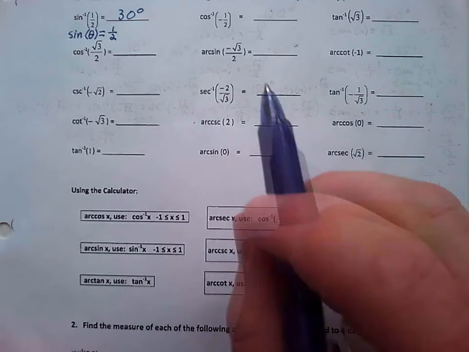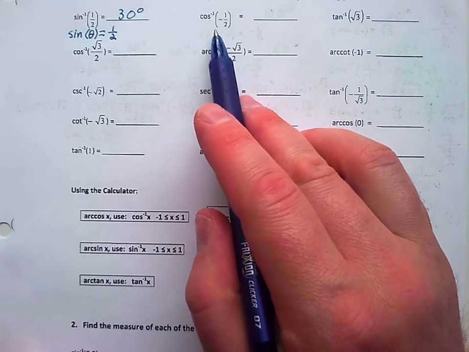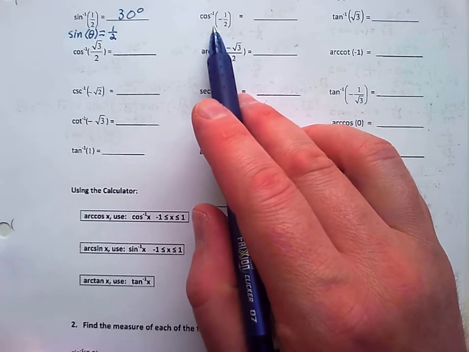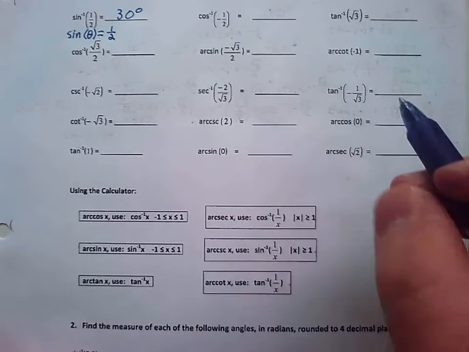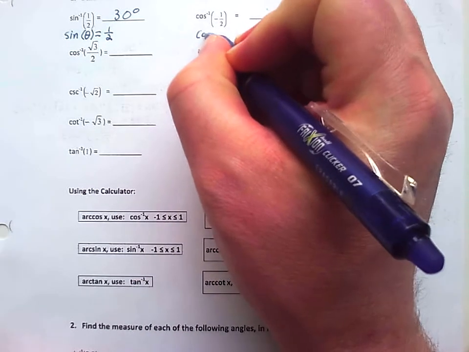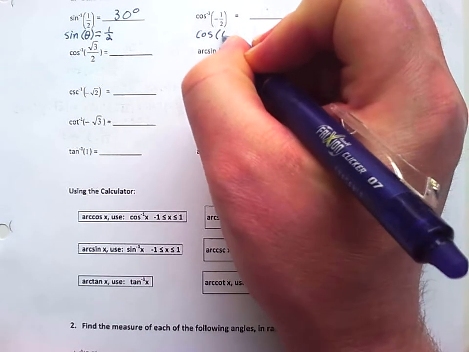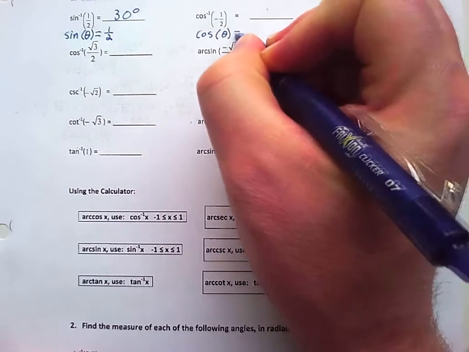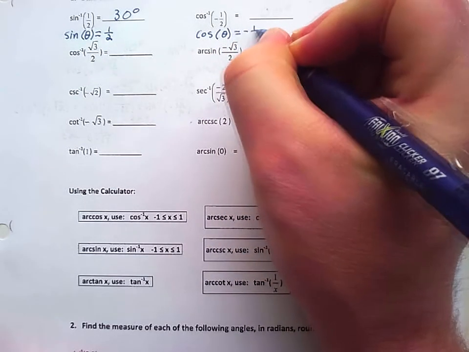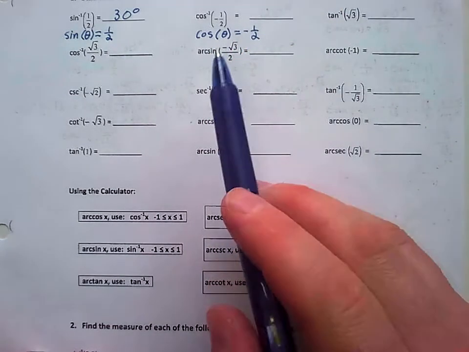All right, let's look at the inverse cosine of negative 1/2. If we look at the inverse cosine of negative 1/2, again, we can think of this as the cosine of theta being equal to negative 1/2.